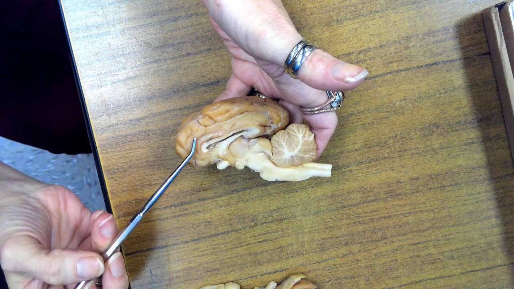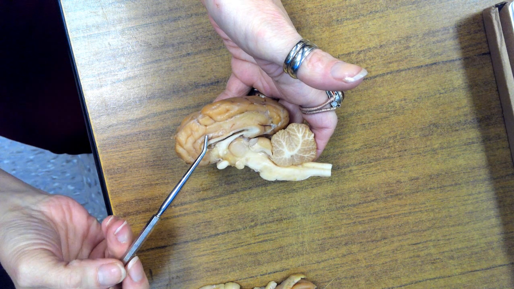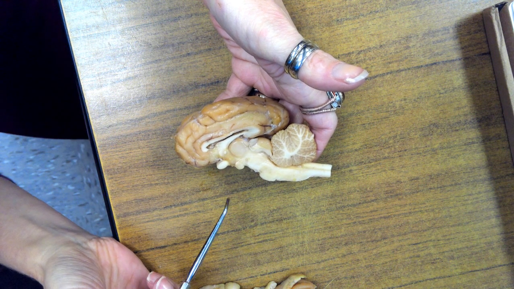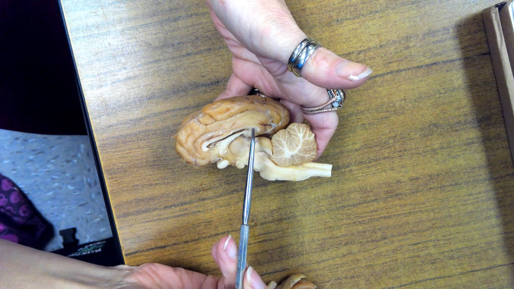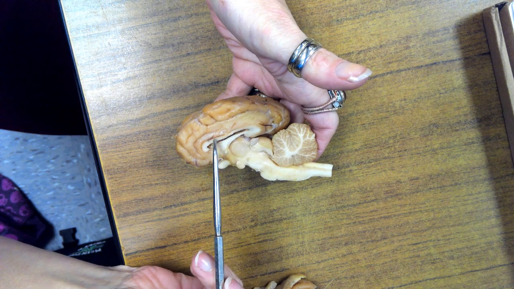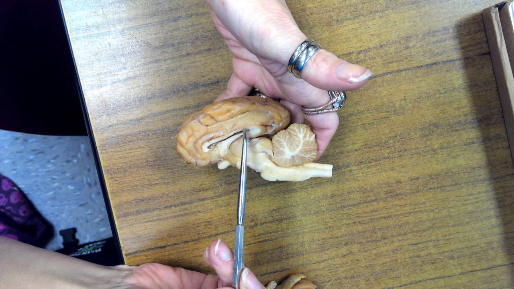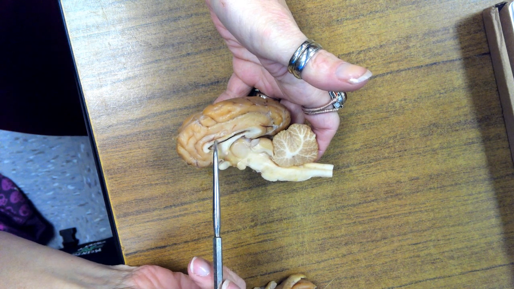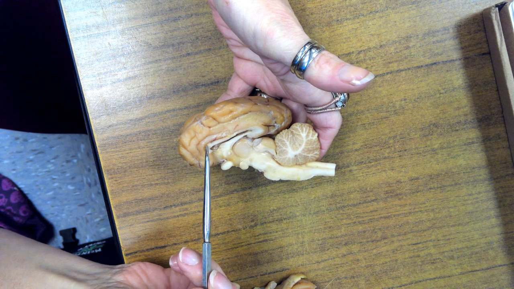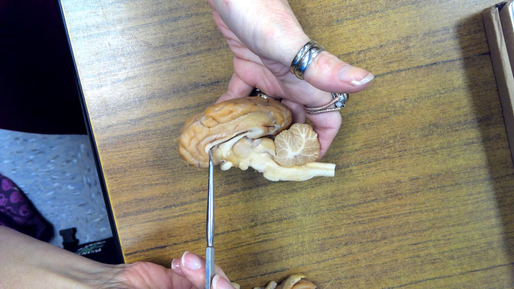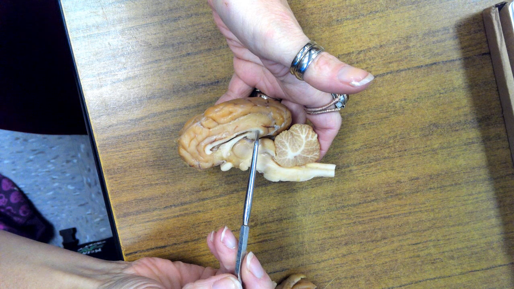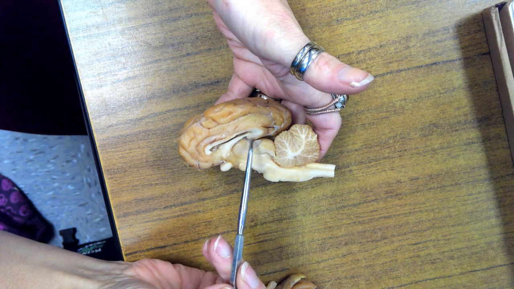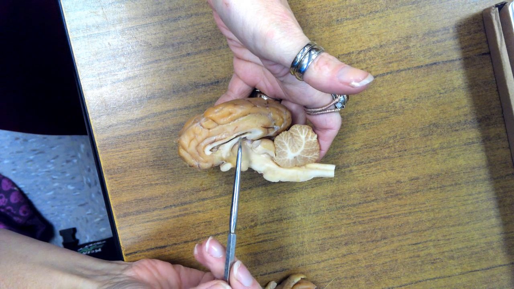This is one of the cerebral hemispheres, the right cerebral hemisphere. It is not connected to the left cerebral hemisphere except by this thin white line here, which is the corpus callosum. The front of the corpus callosum, the anterior part, is called the genu. The posterior part has a special name called the splenium. And then the bottom area is the fornix.